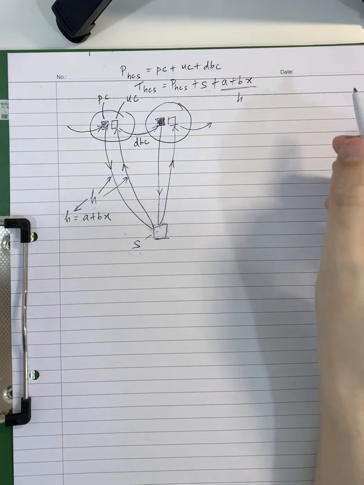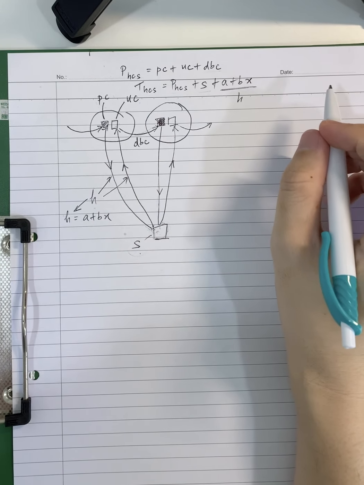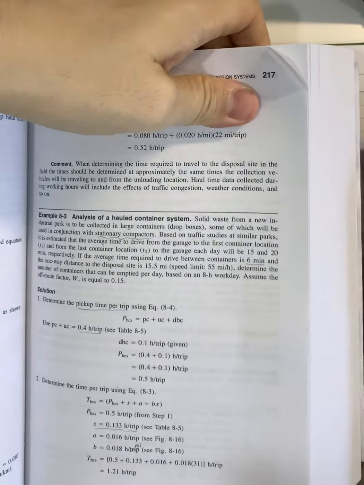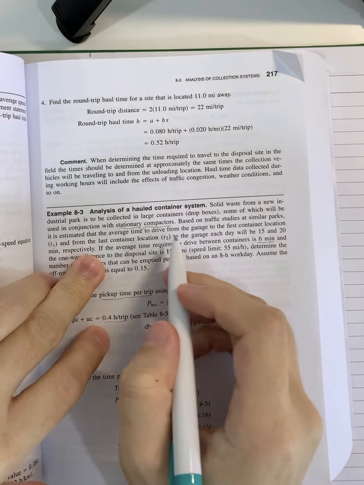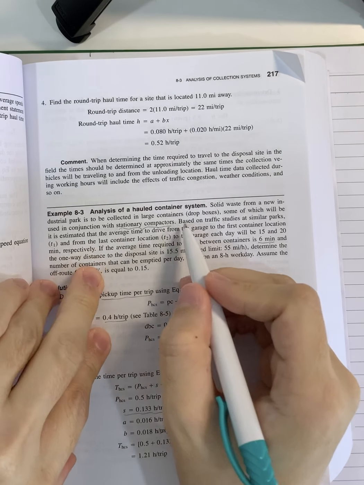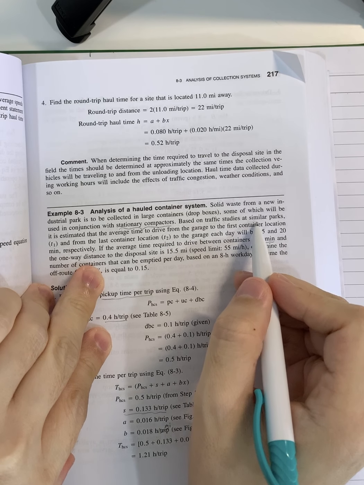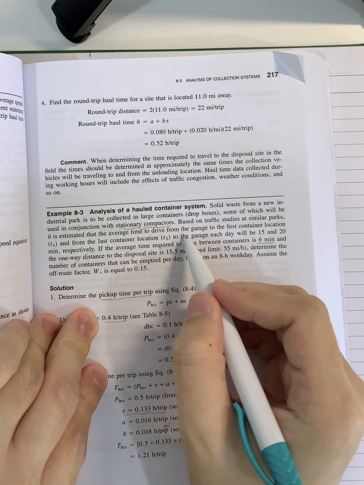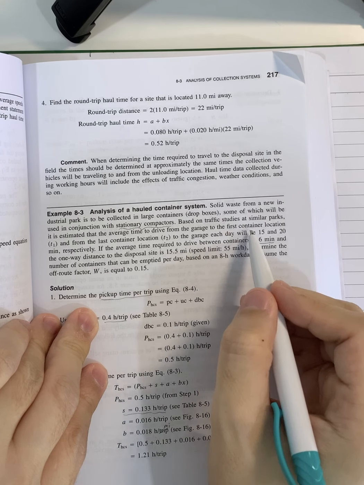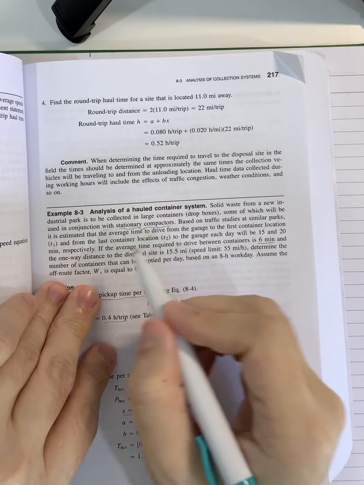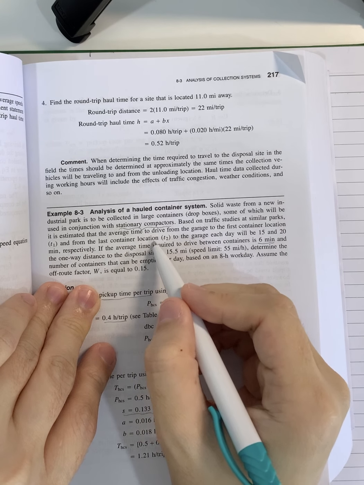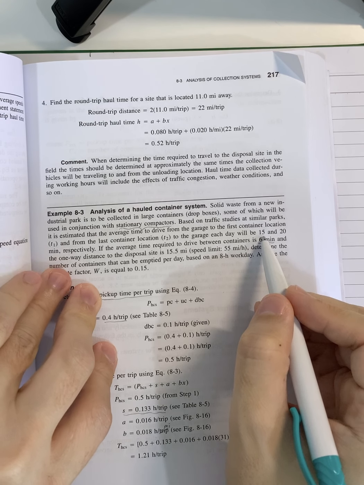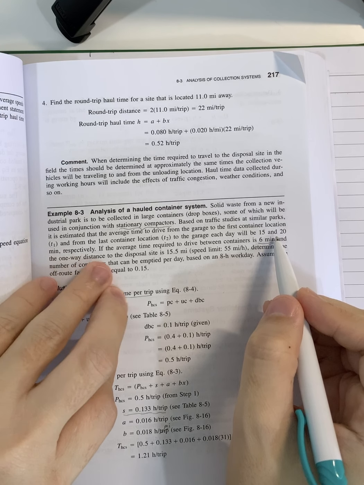All right. So let's go back to the question again to understand what we're trying to solve. Let's read the question. Based on the traffic studies at a similar park, it is estimated that the average time to drive from the garage to the first container location, T1, and from the last container location, T2, to the garage each day will be 15 and 20 minutes respectively.